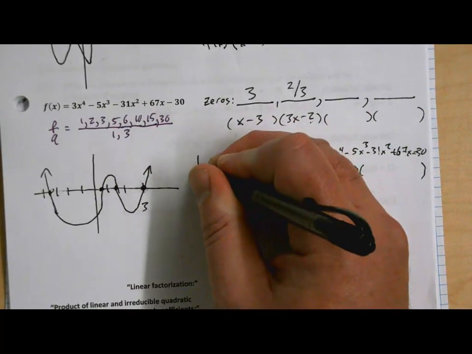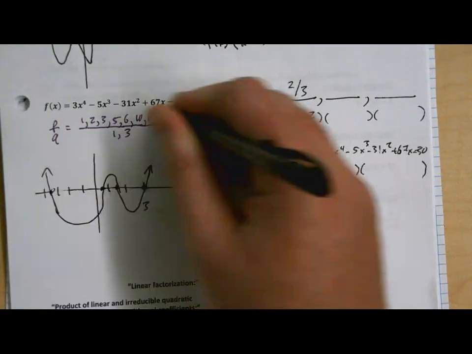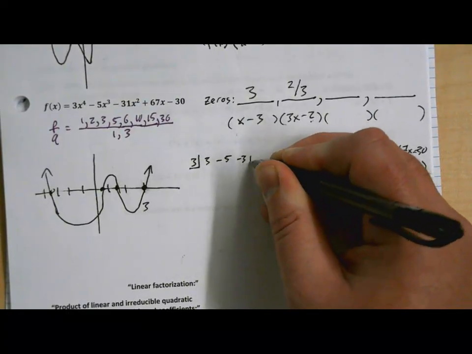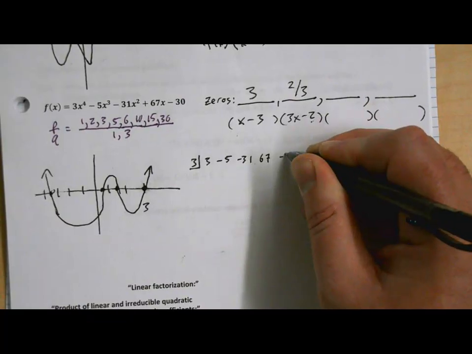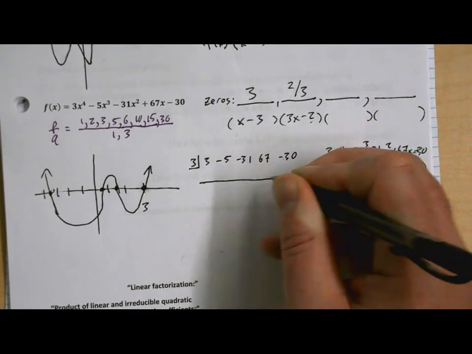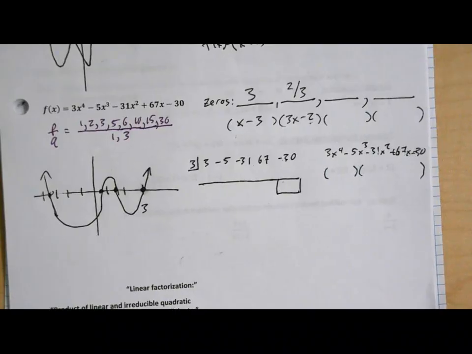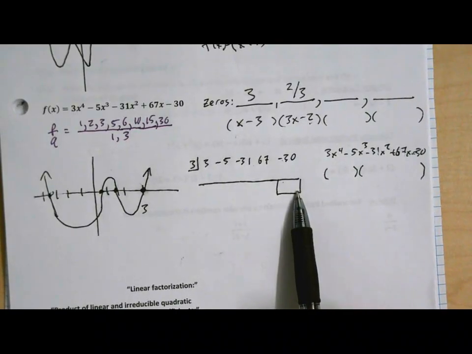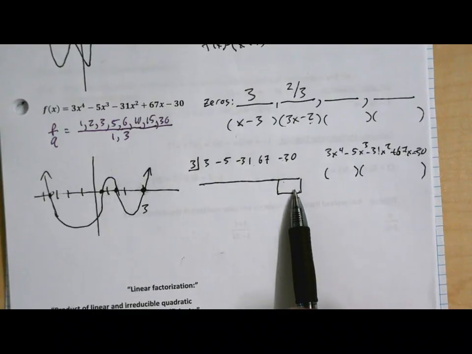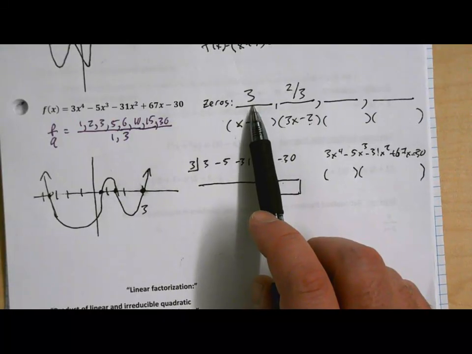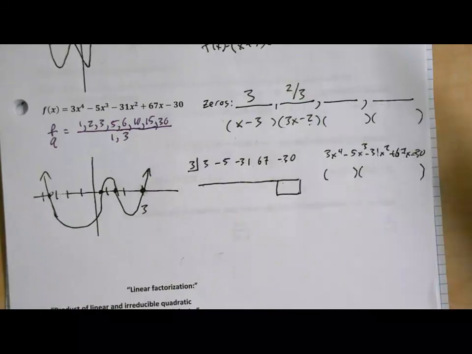So I'm going to do synthetic division. It's going to have a 3 up here, and then my coefficients for my original function were 3, -5, -31, 67, and -30. So I'll do my synthetic division here. What am I expecting to get in the remainder box at the end? We better get a 0 in that box, right? Because if we don't get a 0, that means this is not a factor, which means we screwed up somewhere. So go ahead and do your synthetic division. You should get a 0 in that box.